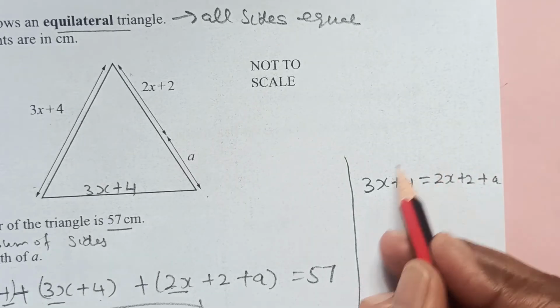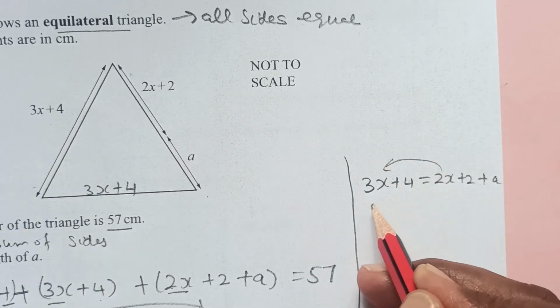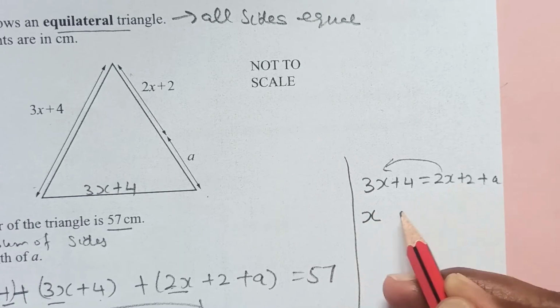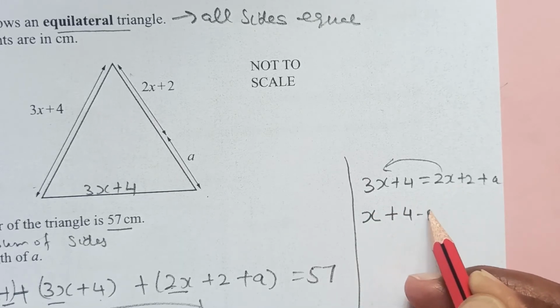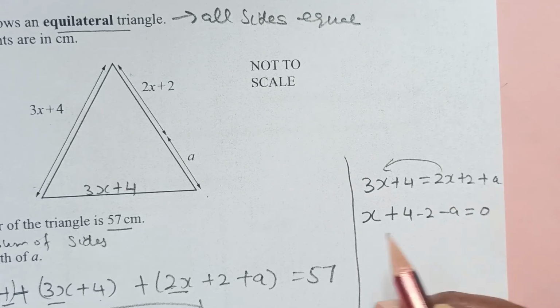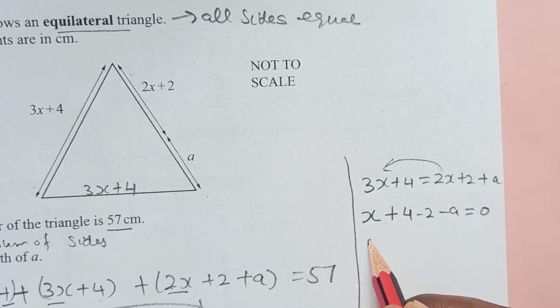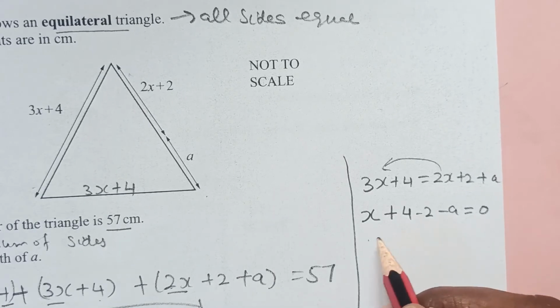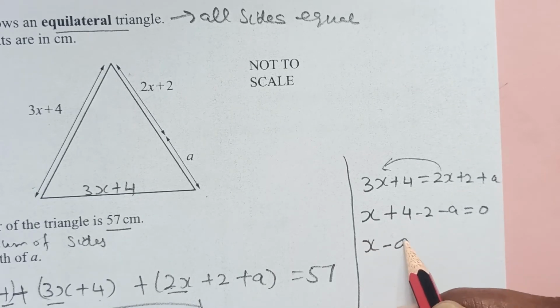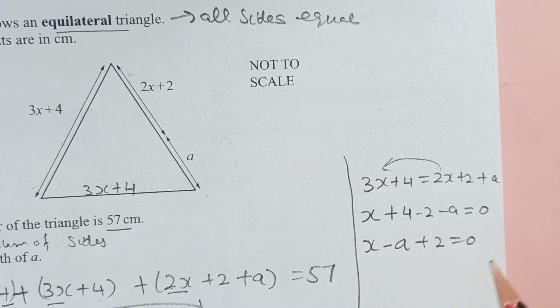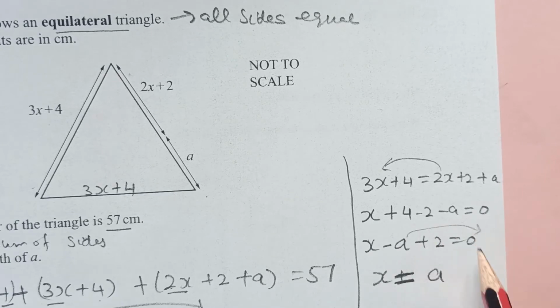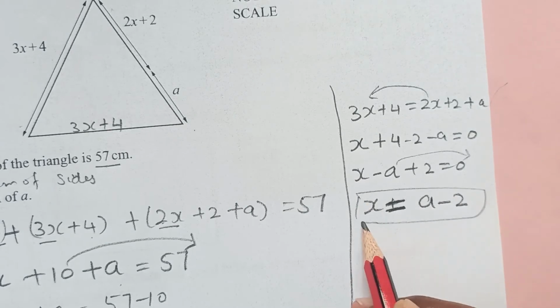Okay, so now shift 3x, 2x this side. 3x minus 2x is x, 4 minus 2 minus a will be equals to 0. So x minus a, this will be plus 2 equals to 0. So from here, as we are looking for the value of a, x is equal to, a will go that side, which is positive, minus 2. So we got x as a minus 2.